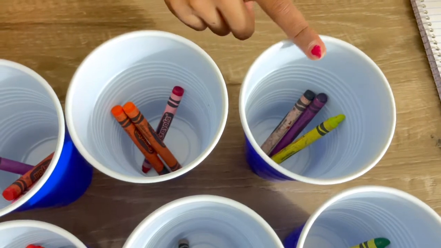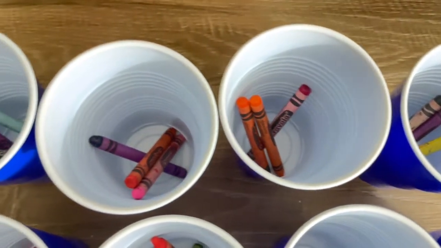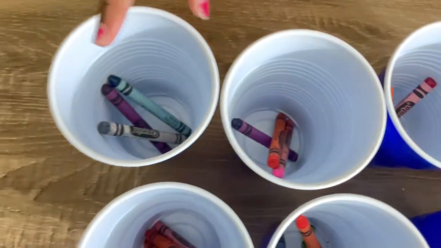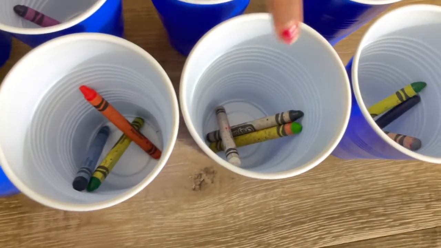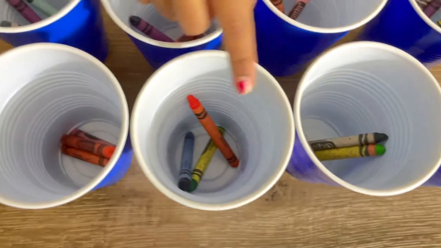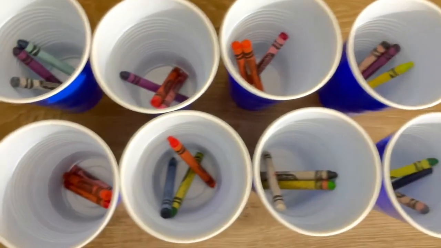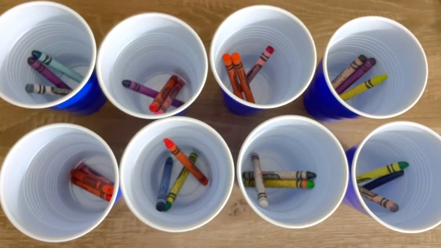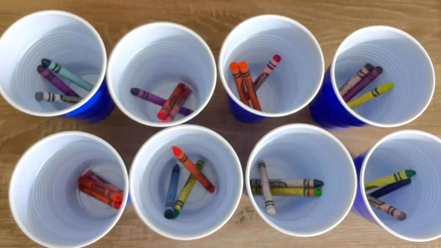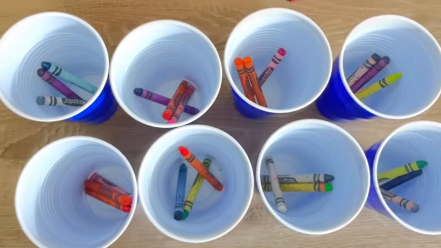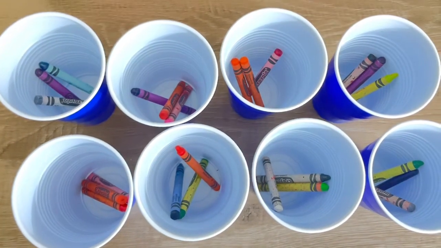Each cup has 1, 2, 3 crayons. So 24 divided by 8 equals 3. Now you know how to do division.